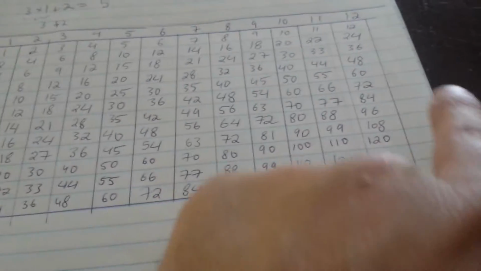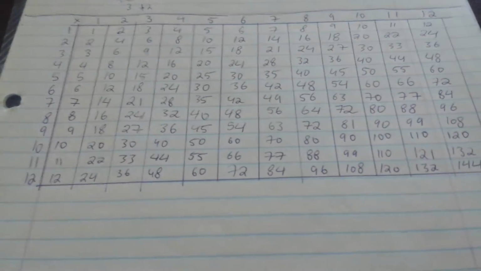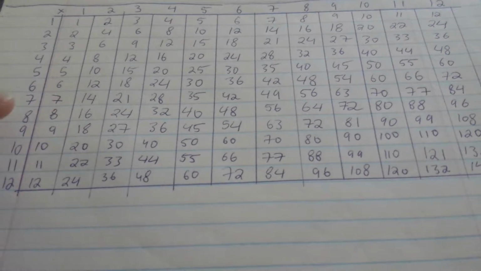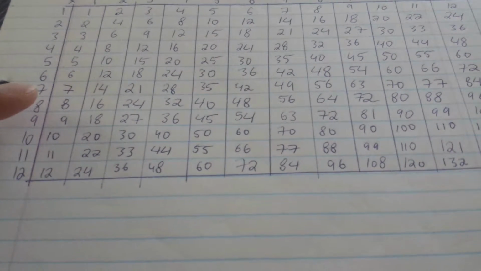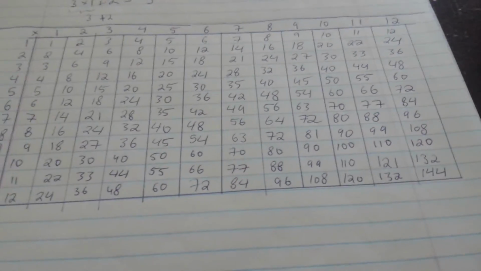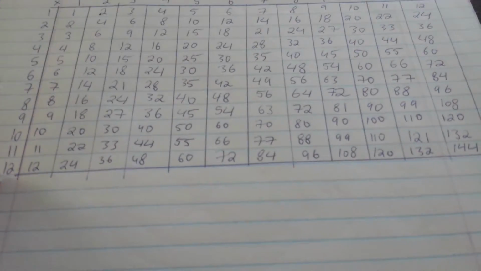So when you skip count 12 times, you get 60. Same with 6. You start at 6, you skip count up by 6. With 7, you start with 7 and you increase by 7 for each number here in the table. 8, 9, 10, 11, 12, etc.